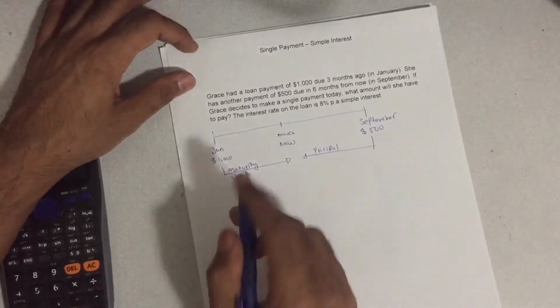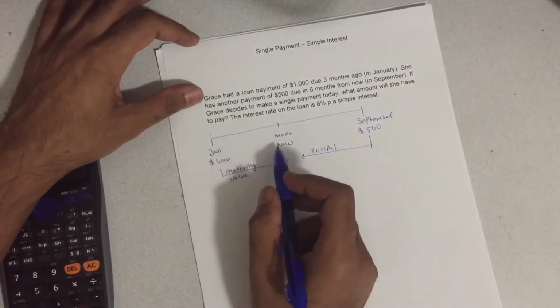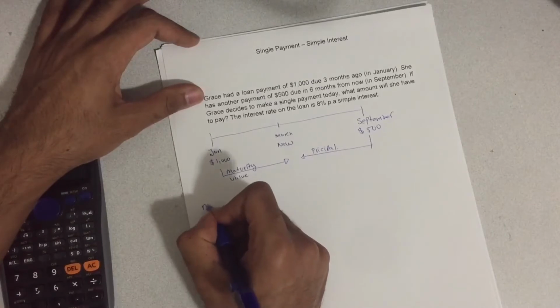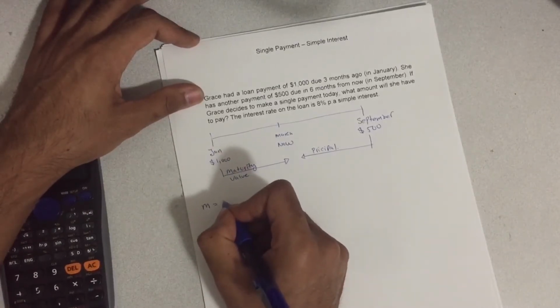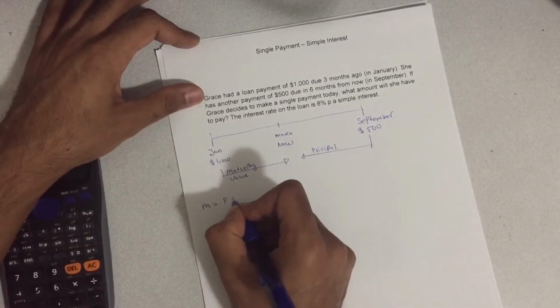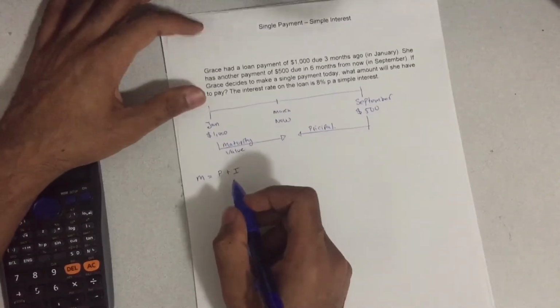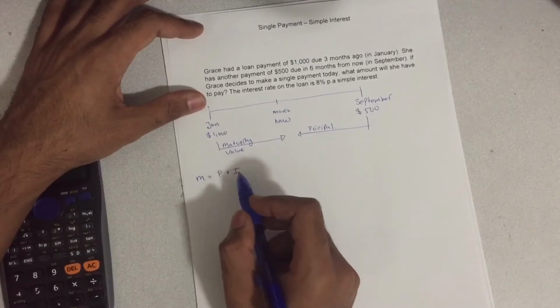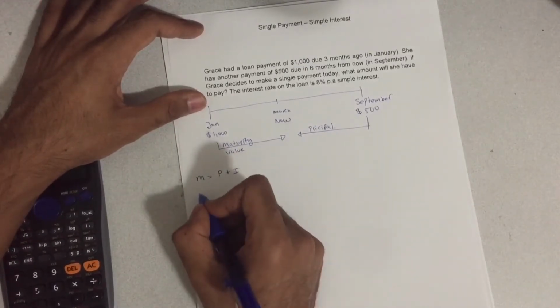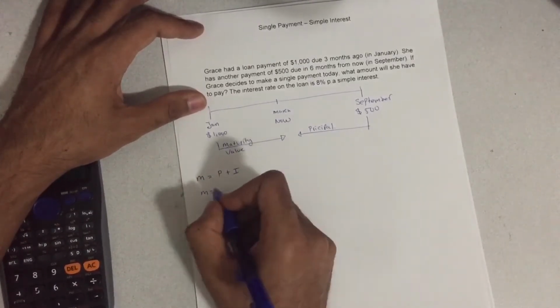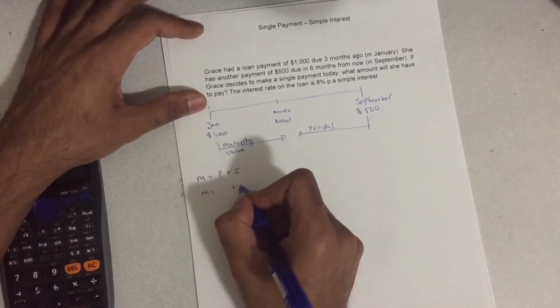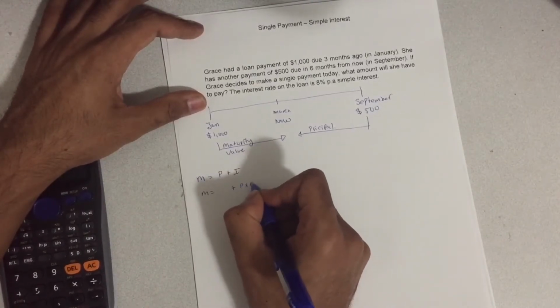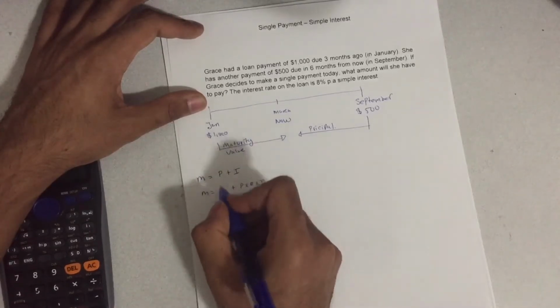The equation to calculate your principal plus interest is maturity value equals principal plus interest. Now your M is equal to your P plus I, where P is your principal amount and I is your interest amount. We can also write interest as principal times rate times time.